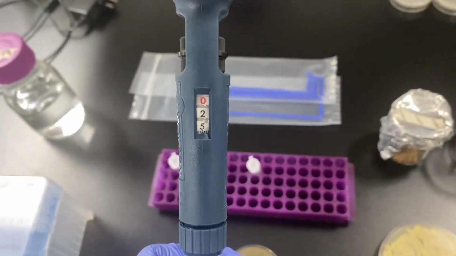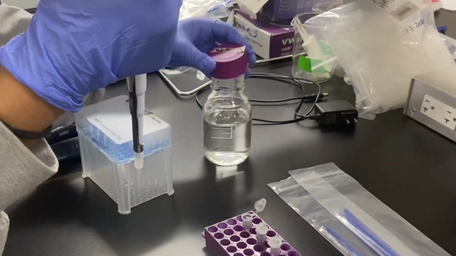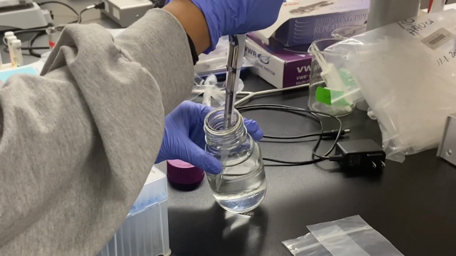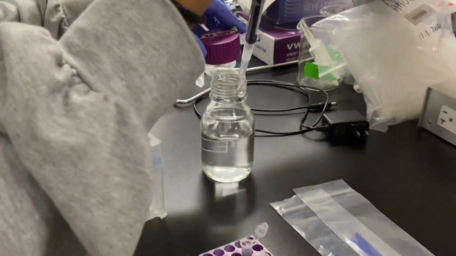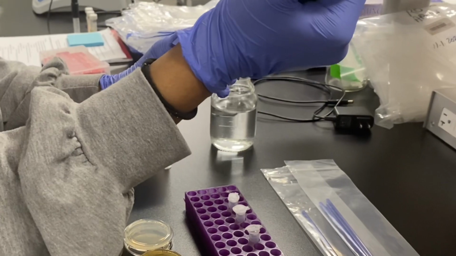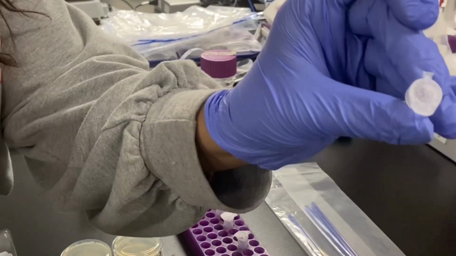Adjust the P1000 micropipette to 0.25. This will allow you to get 250 microliters of solution. Attach a fresh pipette tip and add 250 microliters of sterile water to your first tube or tube S0.